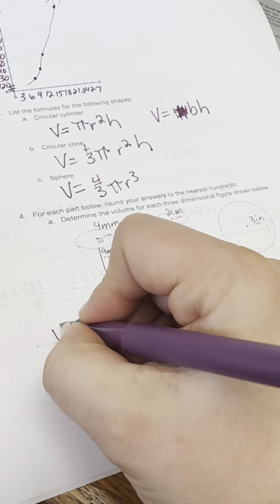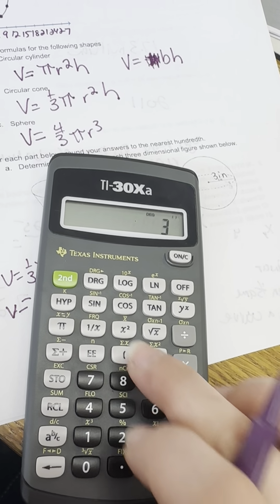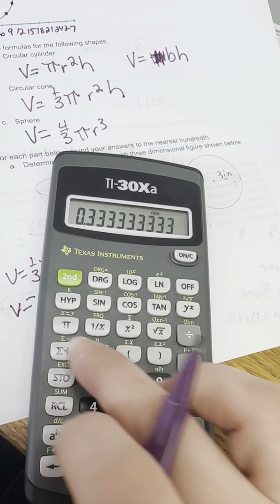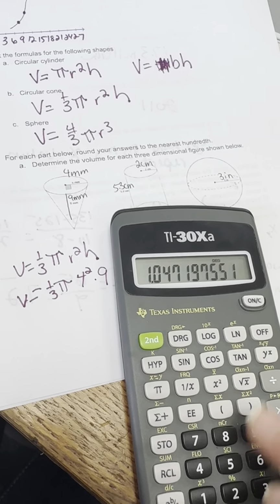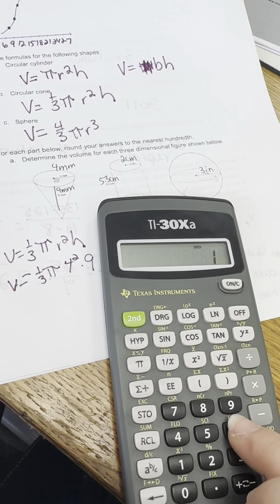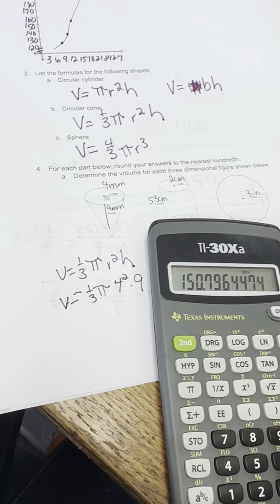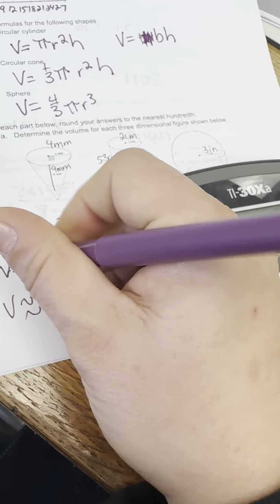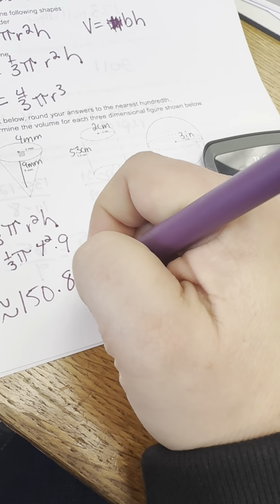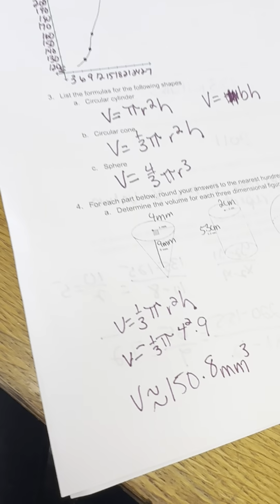So if I come and put that in, I'm going to do 1/3 times pi, and you can use 3.14 if you want, times 4 squared is 16, so I'm just going to do 16 times 9, which should give you 150.796. So your volume is roughly equal to 150, and we're rounding to the 100th, so that should actually be 150.8 millimeters cubed. Okay, so we're rounding to the nearest 100th.